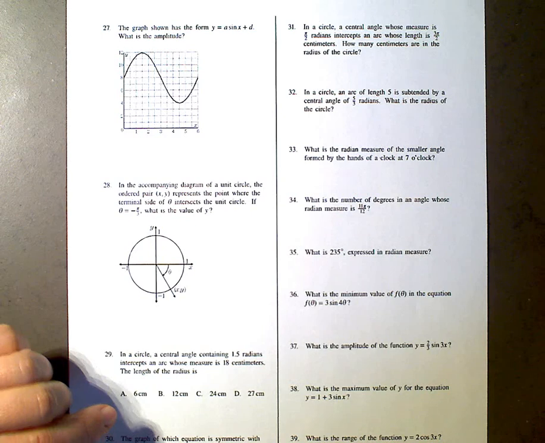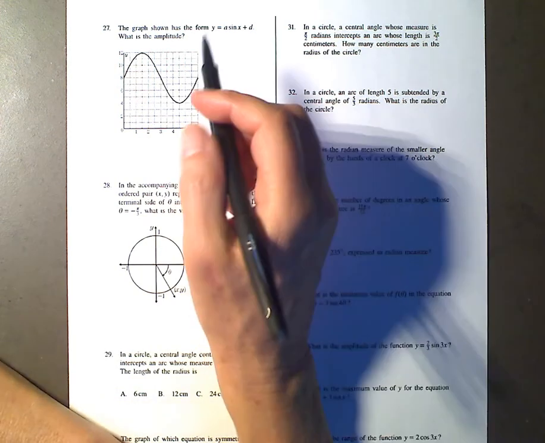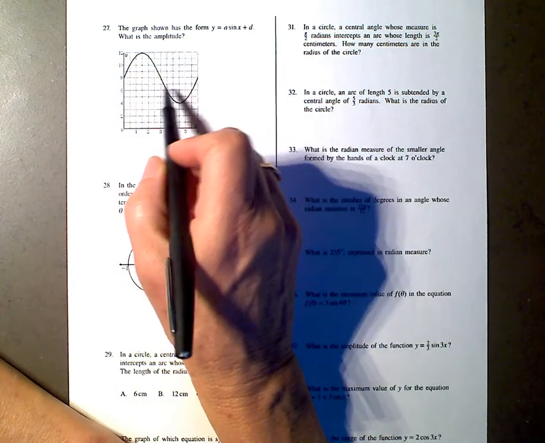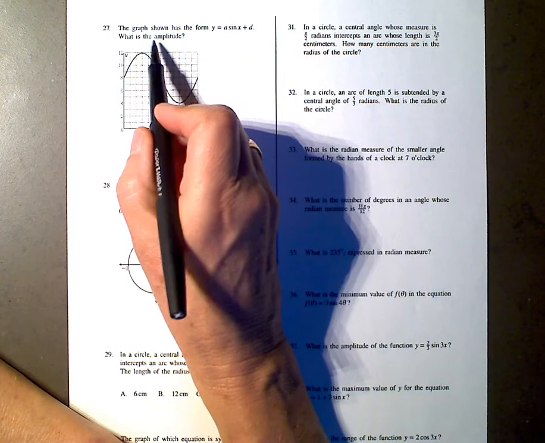Okay, this is page 3 of the Chapter 13 review worksheet. Number 27, we're given a graph in the form of A sine of x plus d, and what we want to focus on is the amplitude of this function.